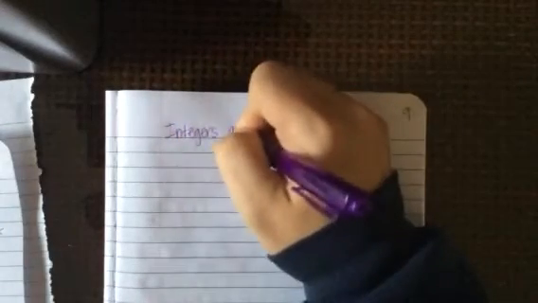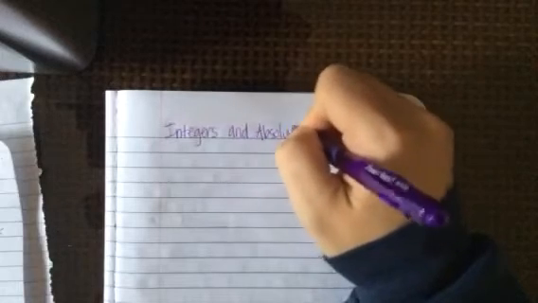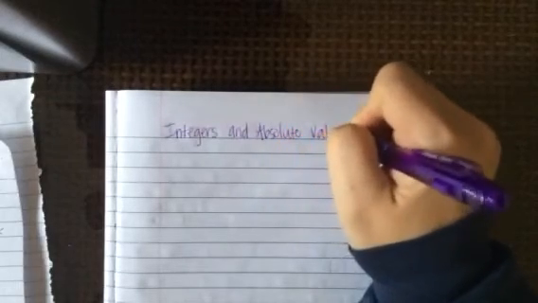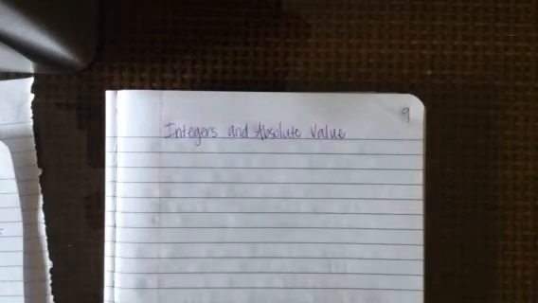All right, on page 9 in your notebooks, we're going to take some notes. At the end of this lesson, you're going to need to go to the table of contents page and label line 9 integers and absolute value. So page 9 is titled Integers and Absolute Value.